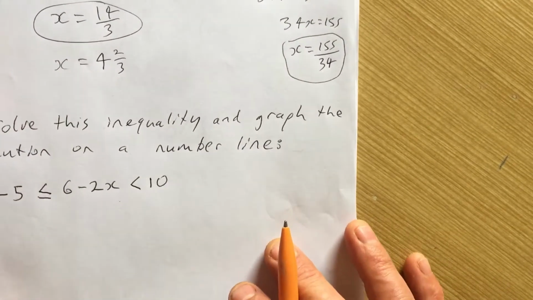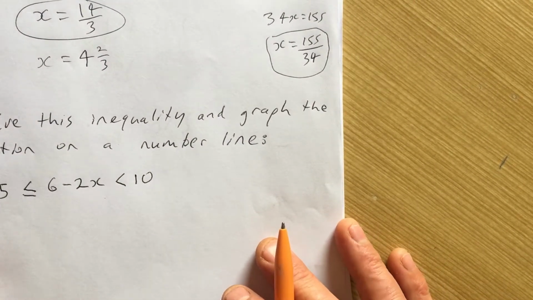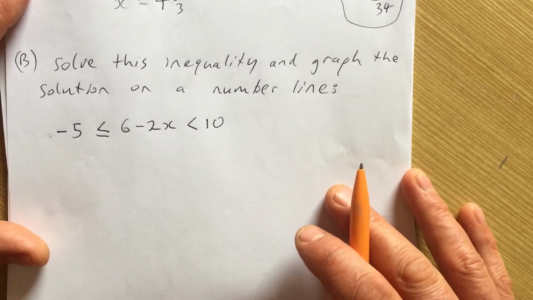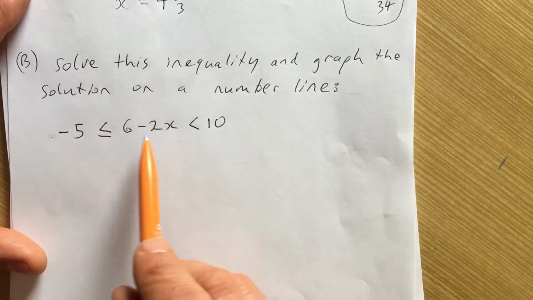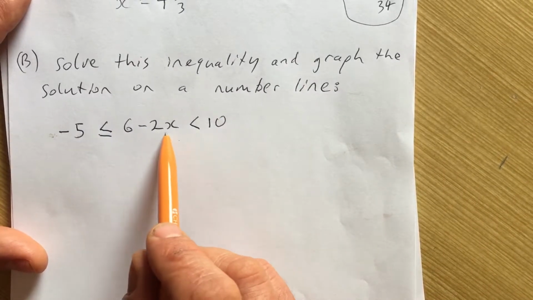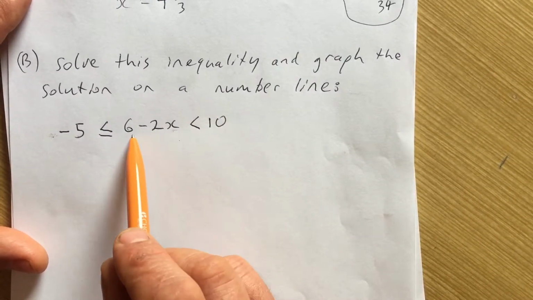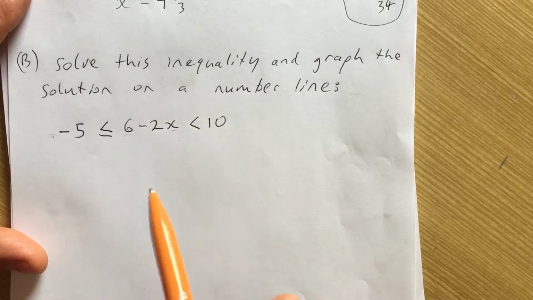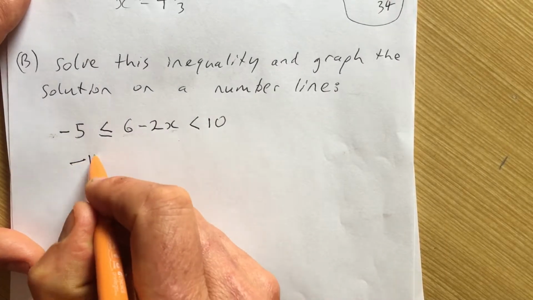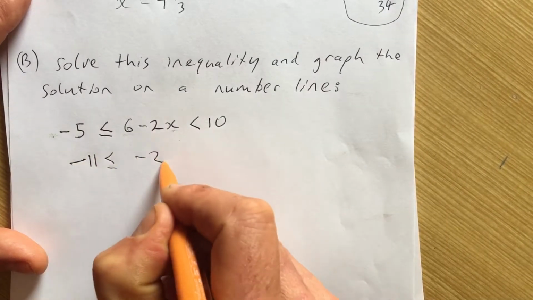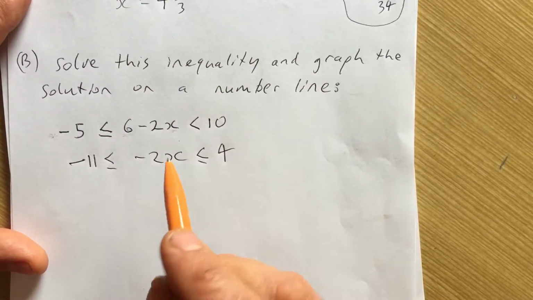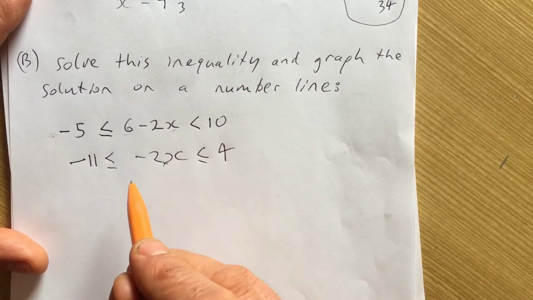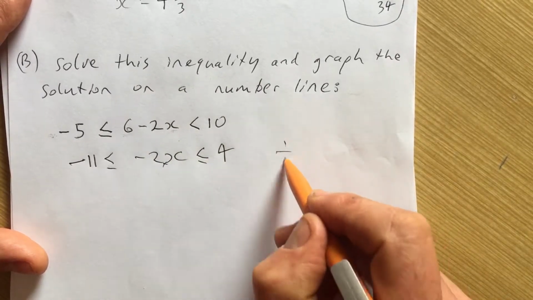And then the inequality or inequation, same thing at the bottom. It has 3 sides, 1, 2, 3. So we're just going to get the x on its own. So I'm going to take away 6 first. Then, because that's minus 2 times, I'm going to divide by minus 2.